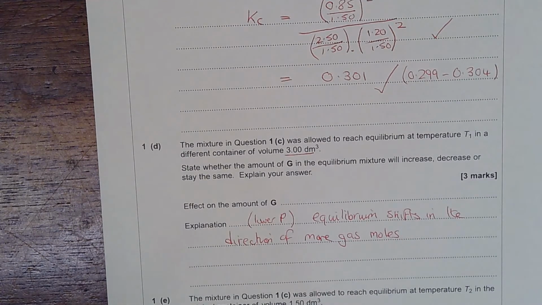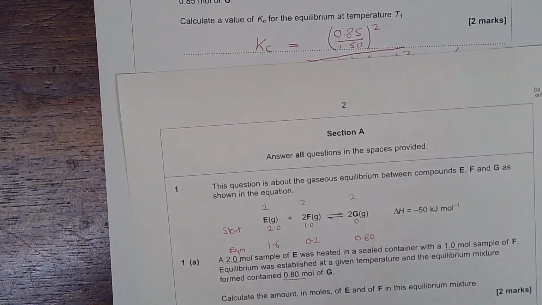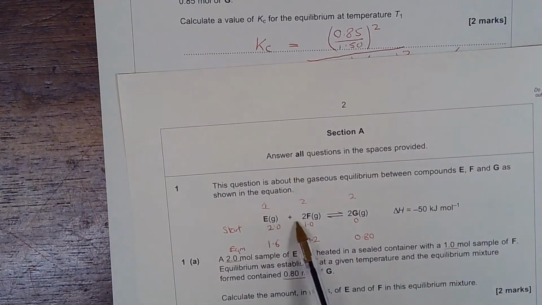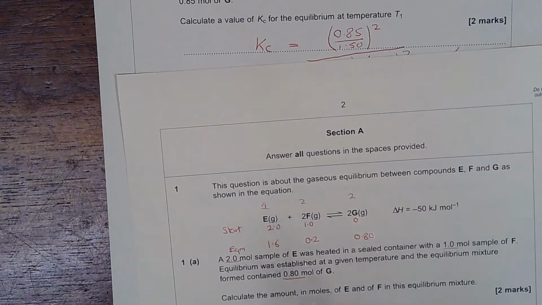Because we know there are more gas moles, if we go back to the original equation and tot up the number of moles, you can see that there are 3 moles of gas on the left, 2 moles on the right.